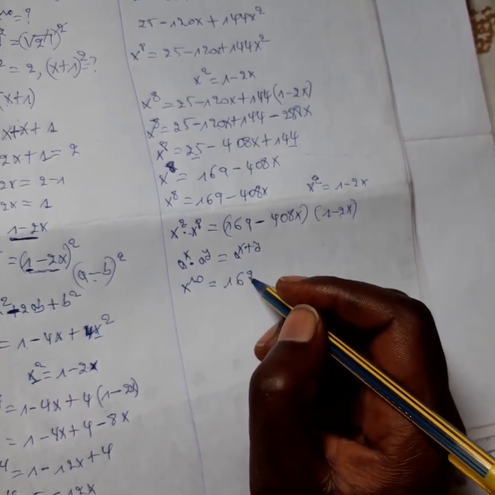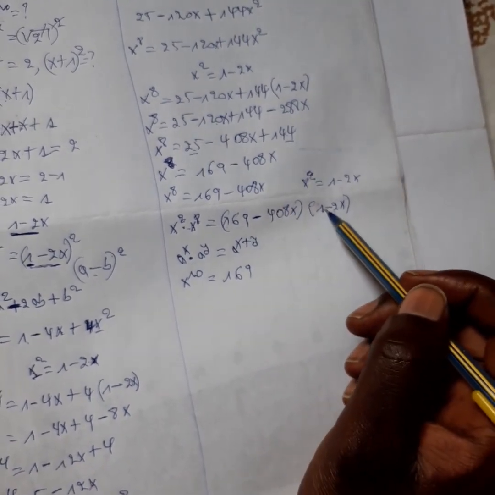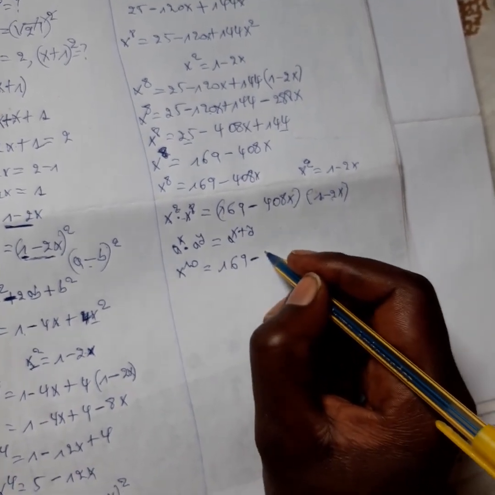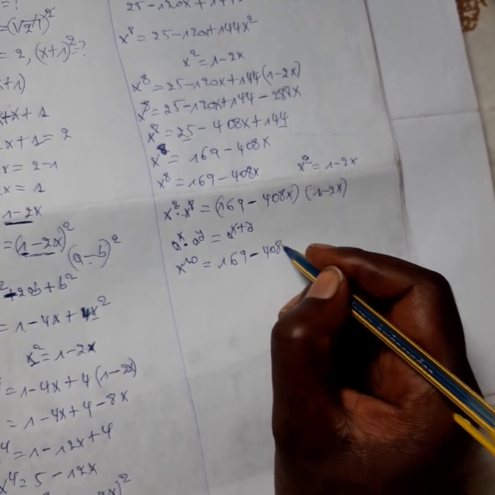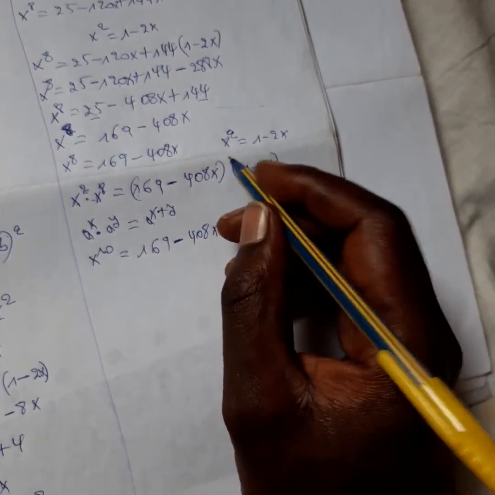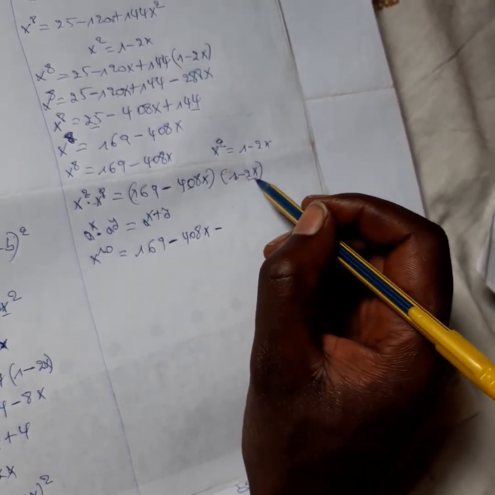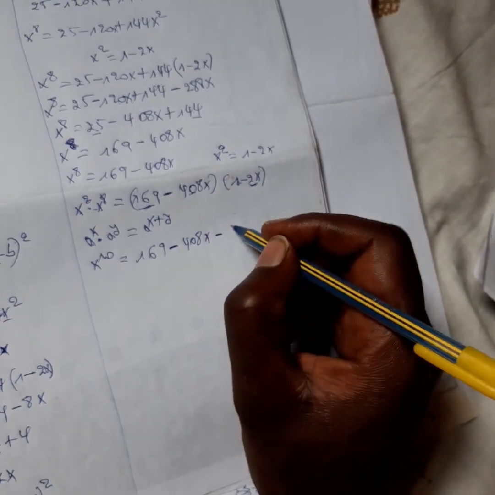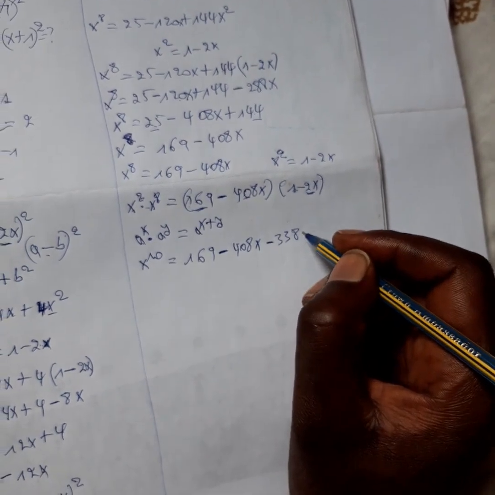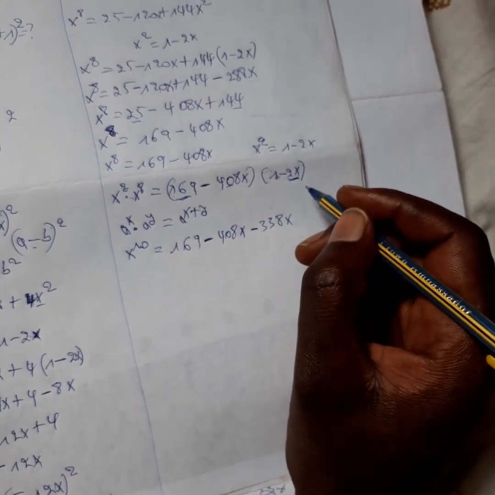We have 169. Then this one times this one will be negative 408x. Then minus again this one times this one, which is 338x.